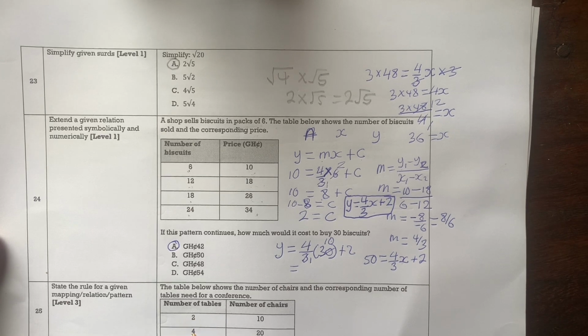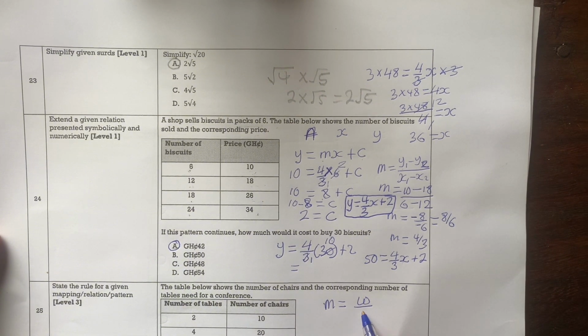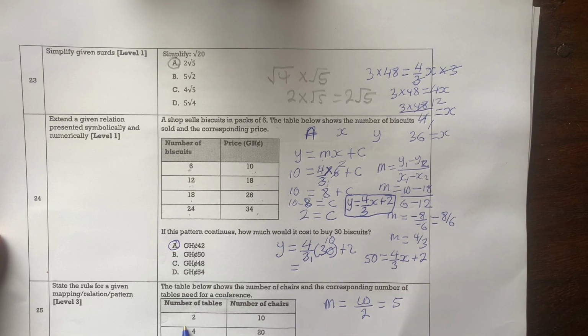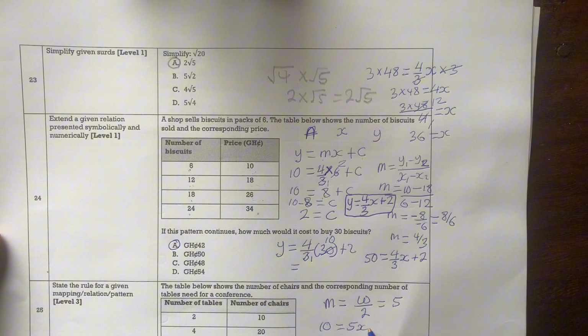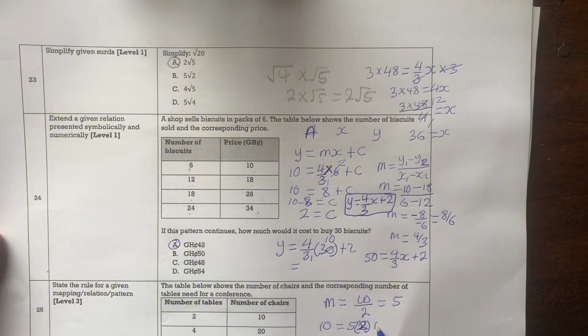Between 2 and 4, we have a change of 2. Between 10 and 20, we have a change of 10. So m will be equal to 10 divided by 2, and m will be 5. So I pick 10 equals 5 times x, and x is 2, plus c.